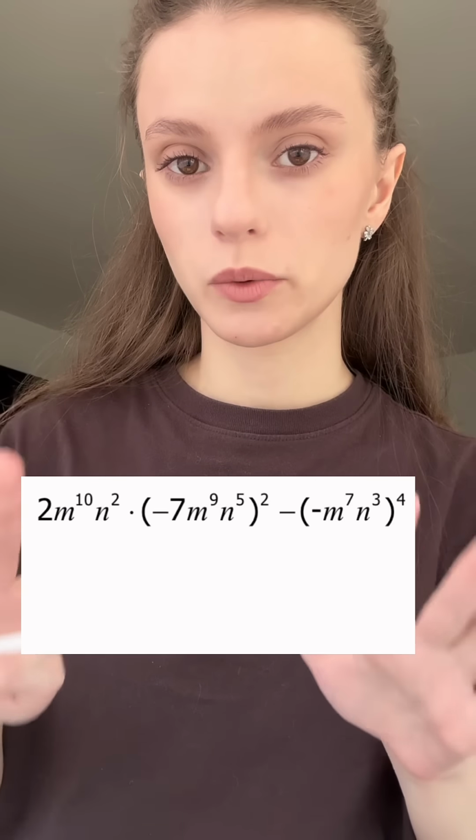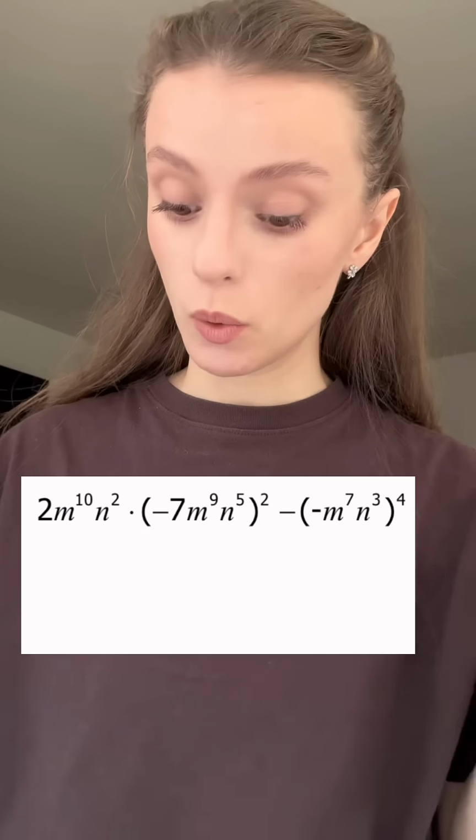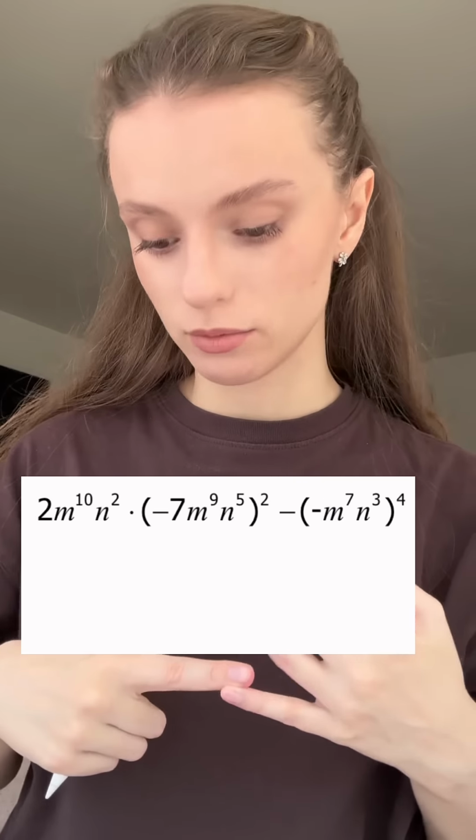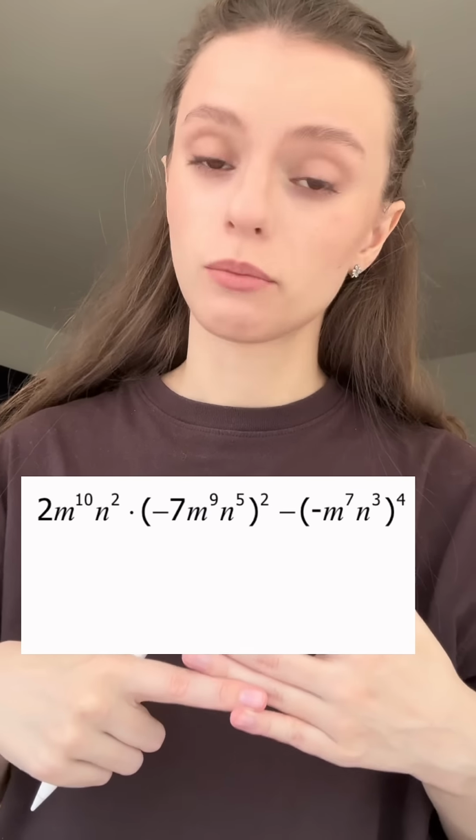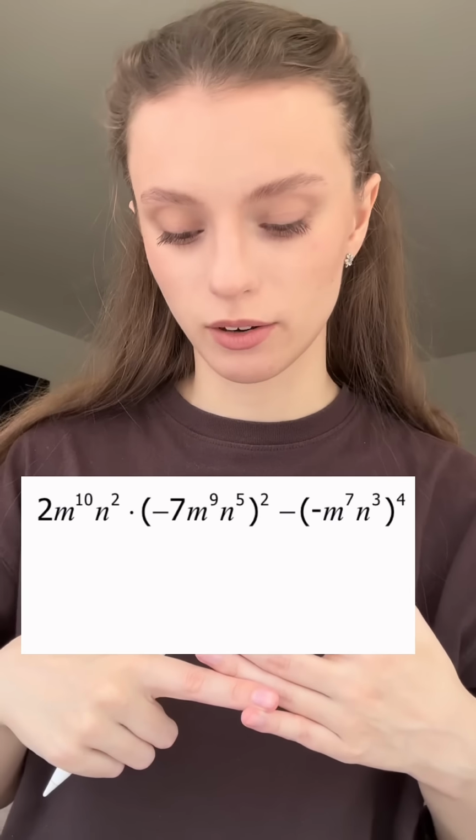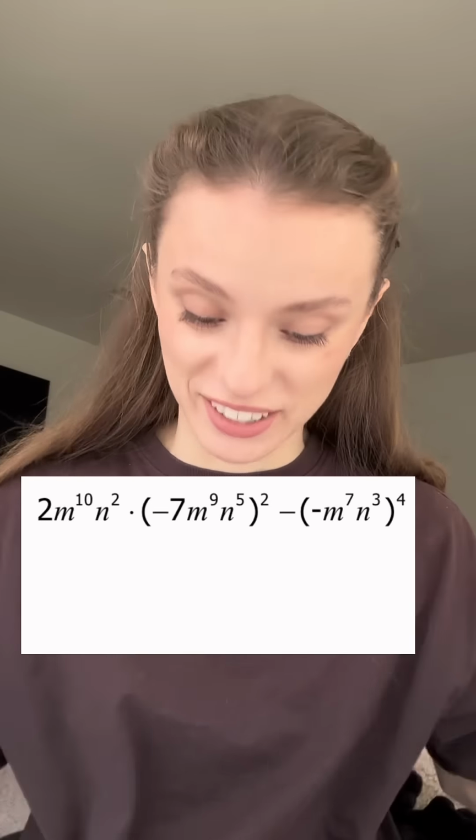Do you know how to work with exponents? Well, stay and see. We have 2 times n to the 10th power times n to the 2nd power multiplied by negative 7 n to the 9th power n to the 5th. Anyway, you can see it yourself. I'm not reading all of that.